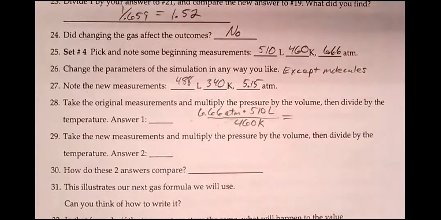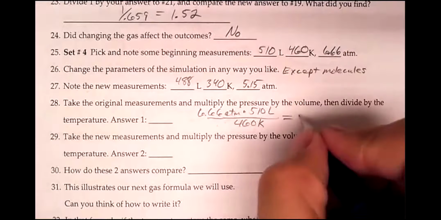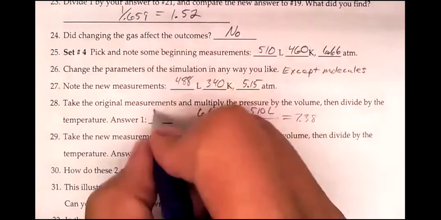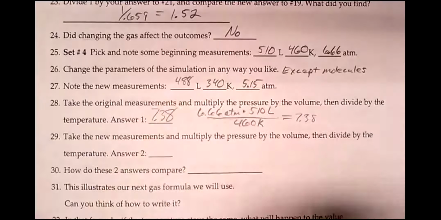And again, that was really random, and I even let a kid make a choice. So I did not do this before. I don't know what the answer is. Can someone help out? That's very quiet behind the mask. 7.38. Anybody else get that? Yeah. Okay. So 7.38, I'm told.